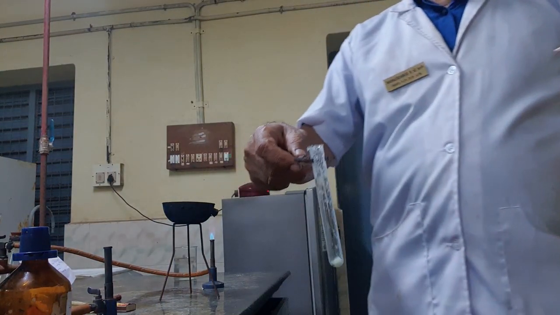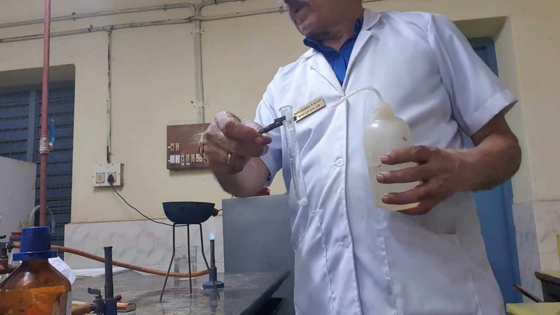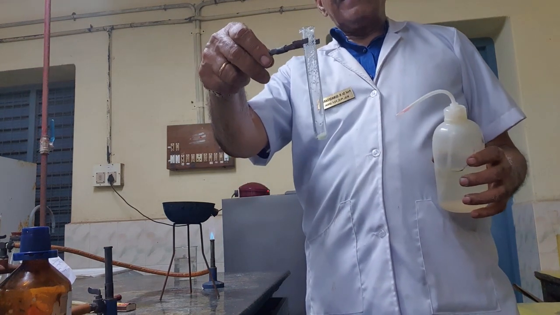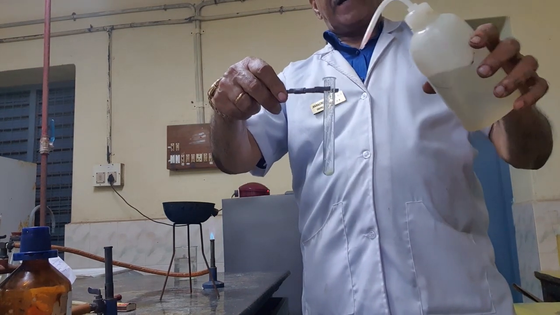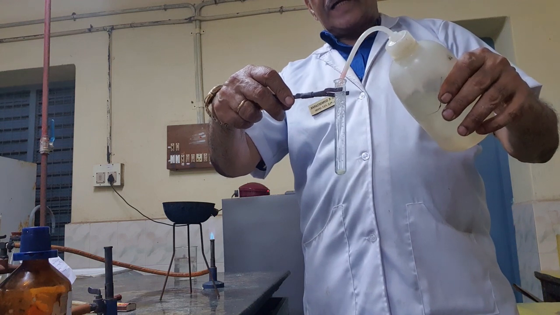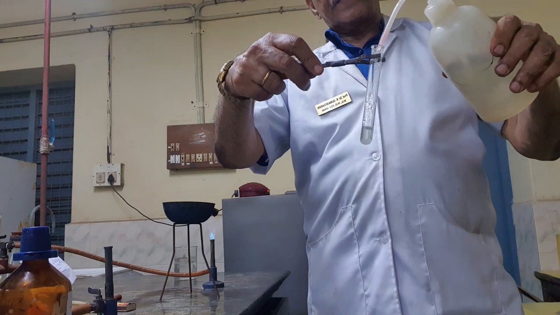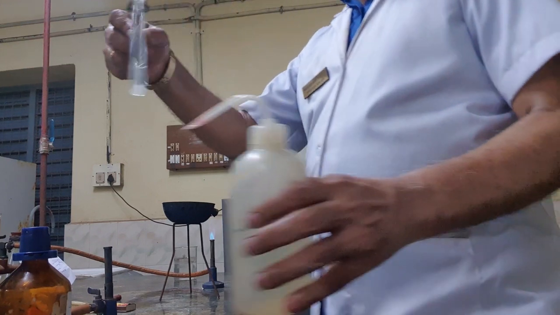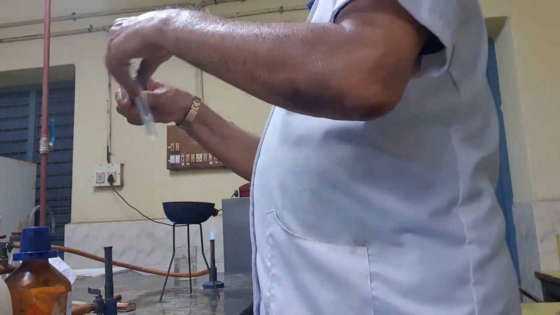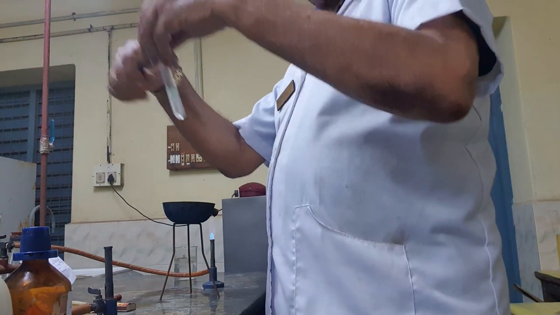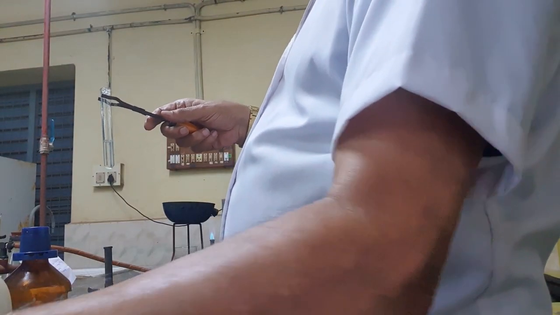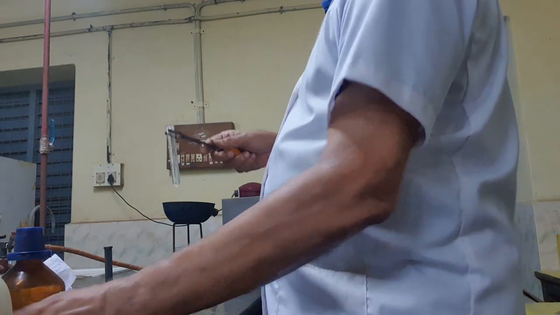Dear student, the next test for chloride ion, I am taking 5 grams of chloride containing compound. I am converting into solution by adding water. It dissolves. What is happening after dissolving? Now adding a few drops of dilute nitric acid.